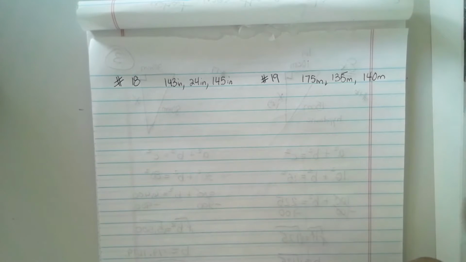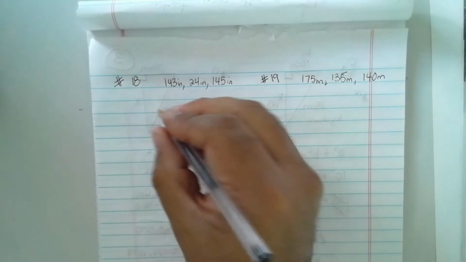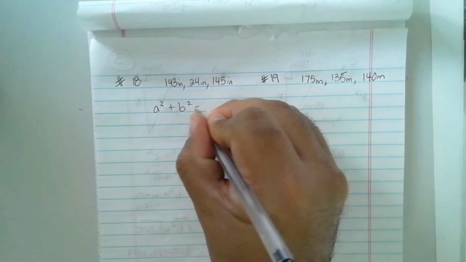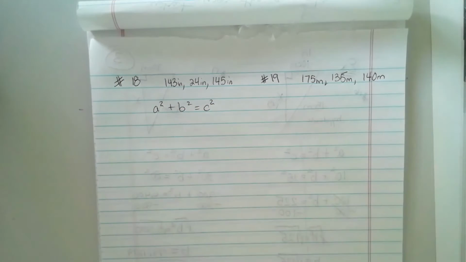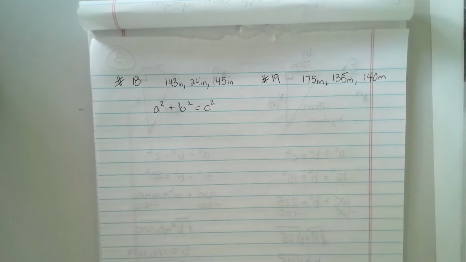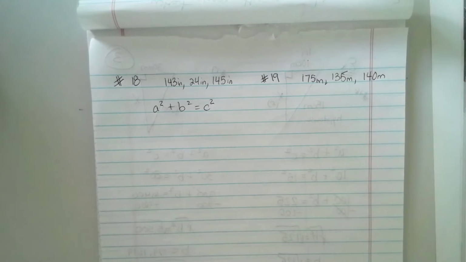Well, there's only one way to find out, guys, and that is using the same formula that Pythagoras said. We're using the exact same formula. But now the question is this: what is A, what is B, and what is C? Isn't it in order? It's not. What is A, what is B, and what is C?